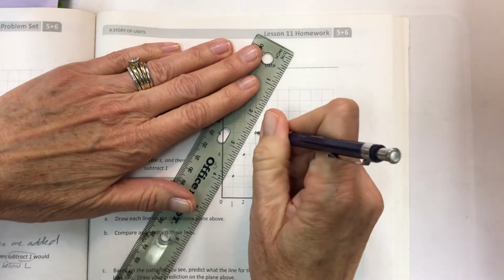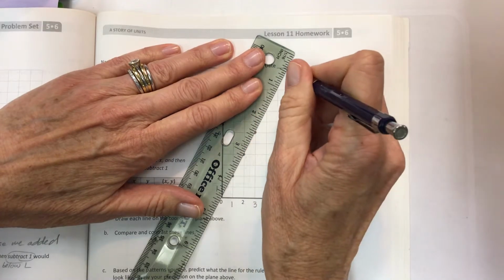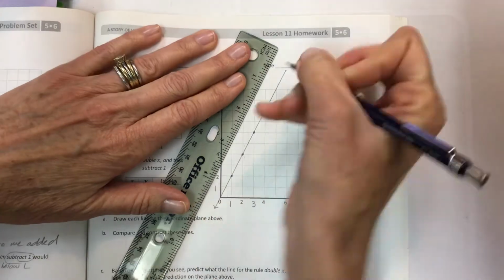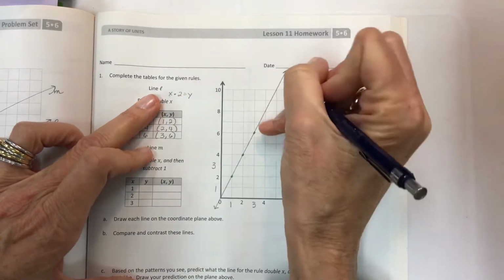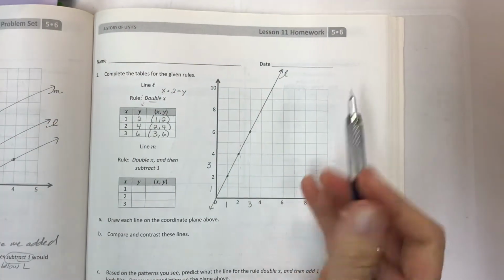It's what I would call a steep line. You should have a straight edge nearby and make your line going through the origin here. Make arrows on the end so that you show it's a line. And this is line L. Put a little cursive L somewhere up off the top of the graph.